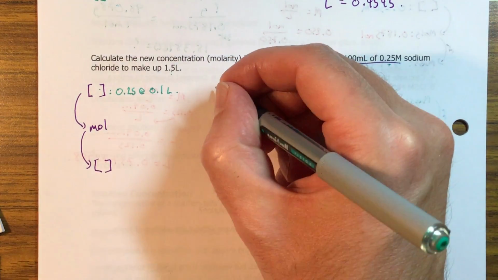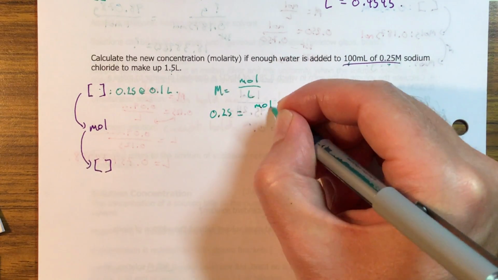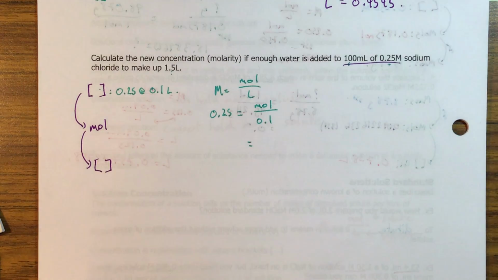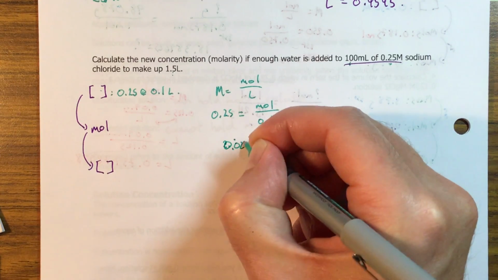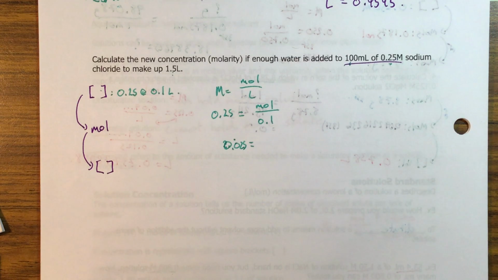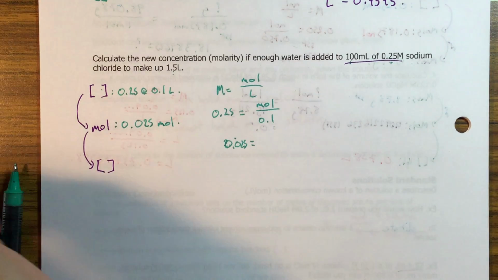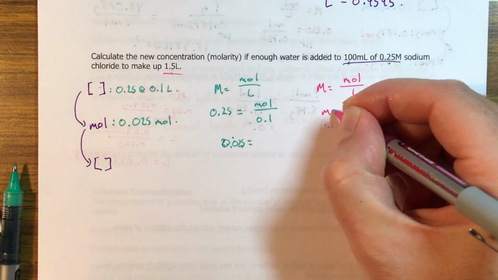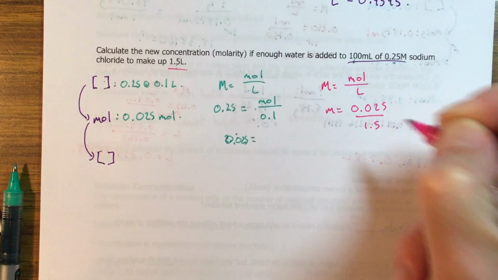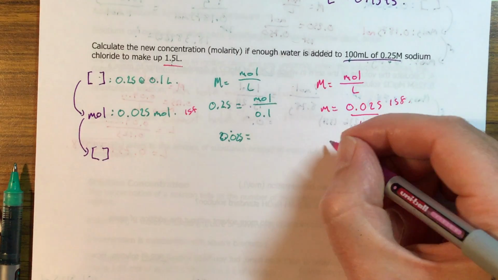So to go from here to moles, we use our formula. Molarity is equal to moles per liter. 0.25 is equal to our moles in 0.1. So we do 0.25 times 0.1 to get 0.025. Oh, I better check that. 0.25 times 0.1, 0.025 moles. Now we're trying to figure out a new concentration, and that's pretty easy to do. We just do M is equal to moles per liter. There's our liters, 1.5. So our final answer will have 1 sig fig in it.